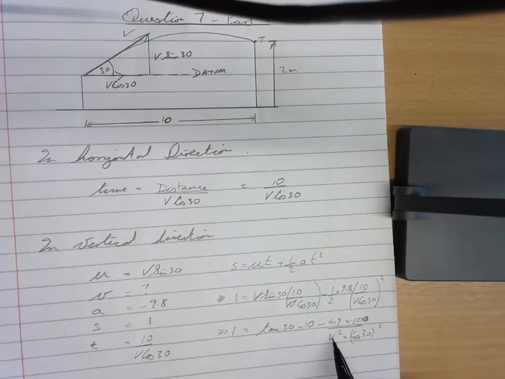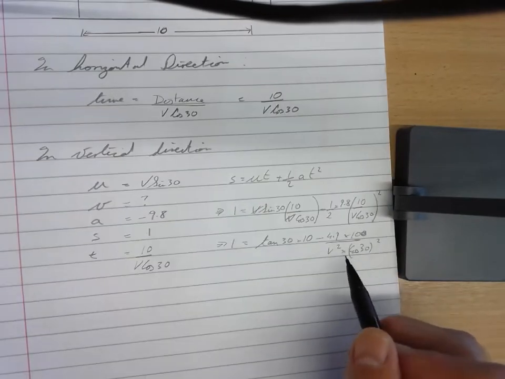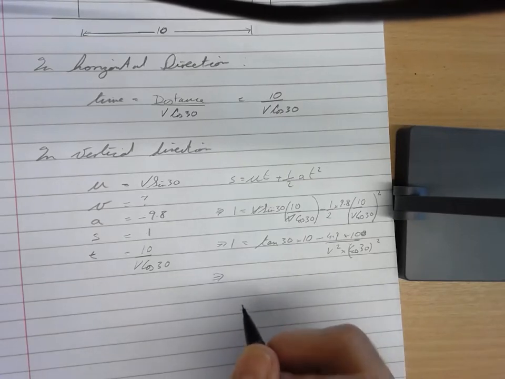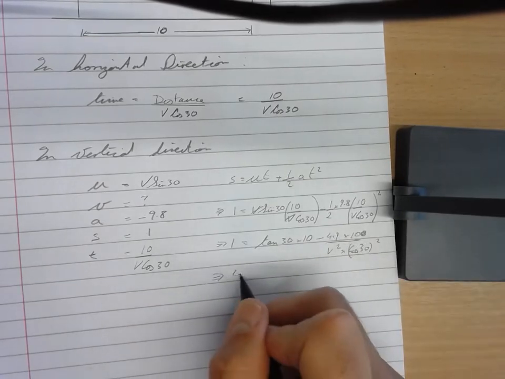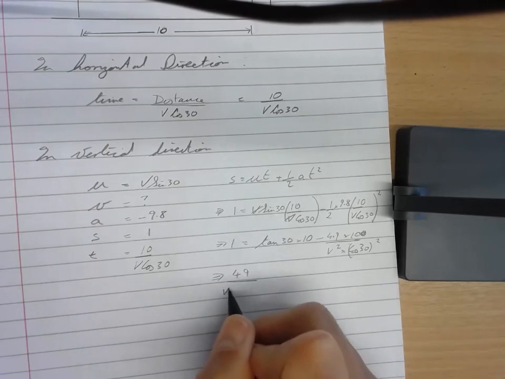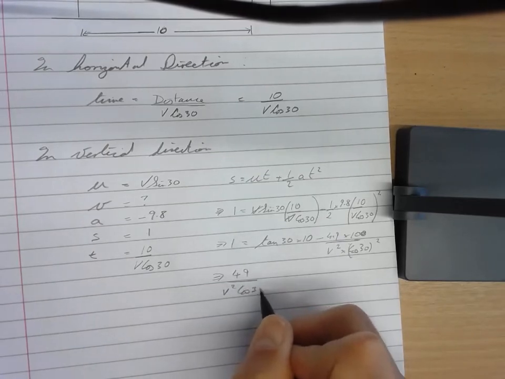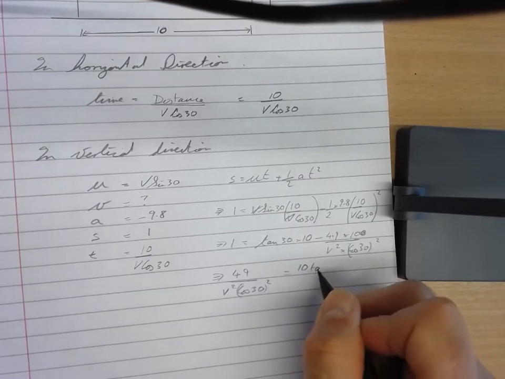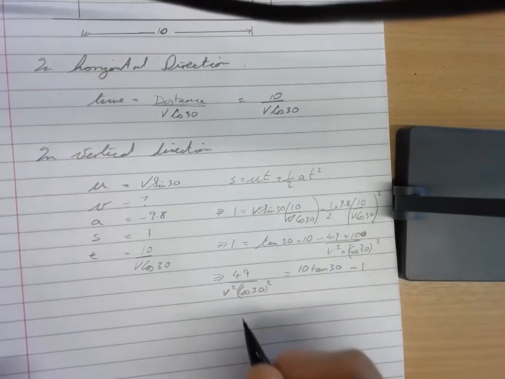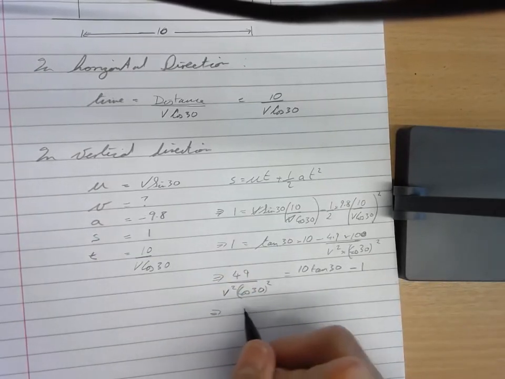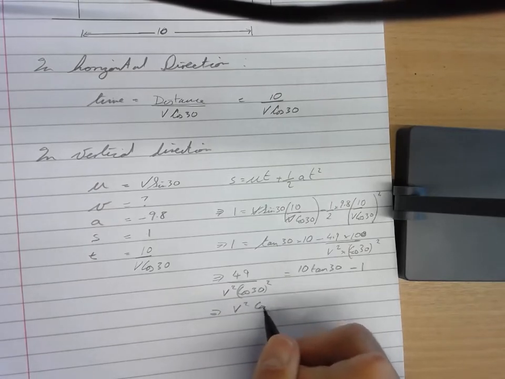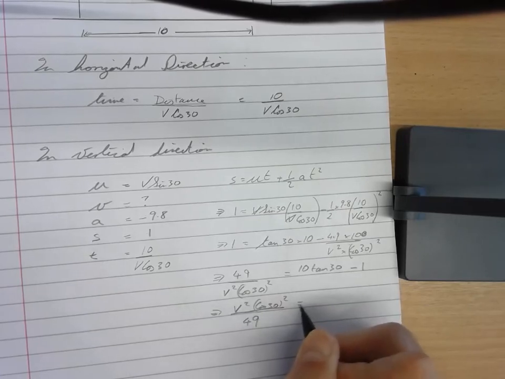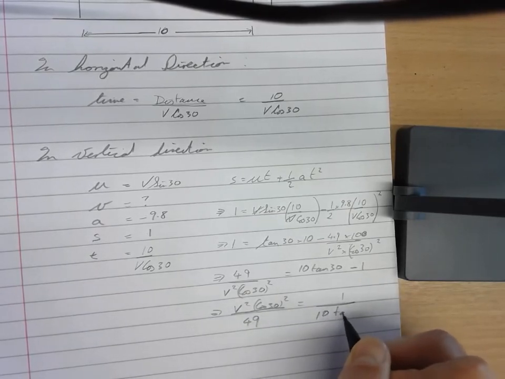Okay, we'll make v the subject of the formula. So we'll just rearrange. We'll take all this onto that side, and I'll take the 1 onto the other side. So I've now got, multiply the 4.9 by 100, so I've got 49 divided by v squared times cos 30 squared equals 10 times tan 30 minus 1, and I'll invert both sides now, so we get v squared cos 30 squared divided by 49 equals 1 over 10 tan 30 minus 1.